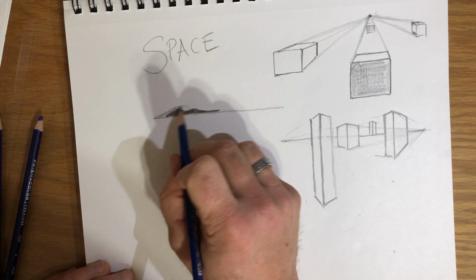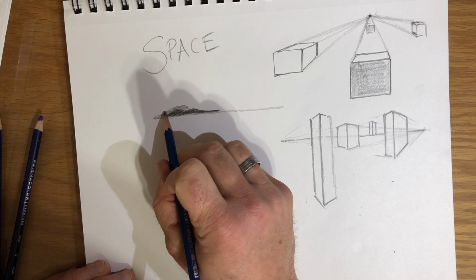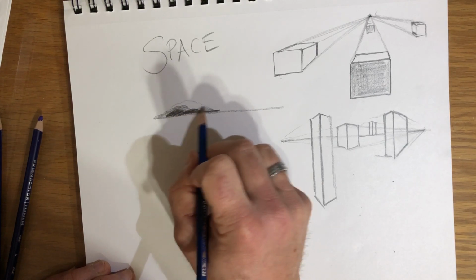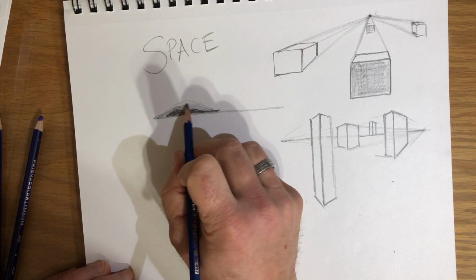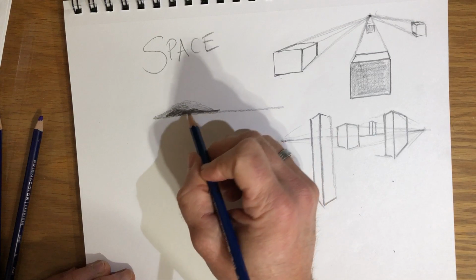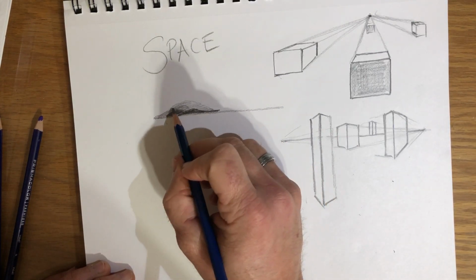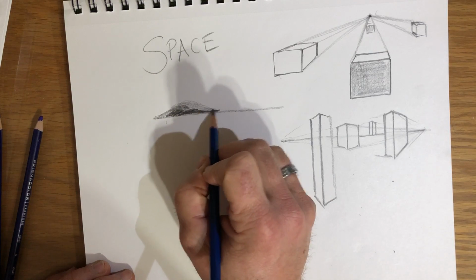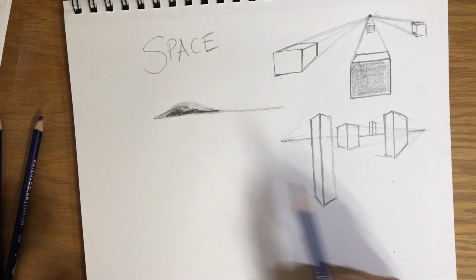And then if there's another mountain behind that one, then that'll be even lighter, right? And the further it goes into the distance, the less you can see it. This is called atmospheric perspective, or aerial perspective. You're using lighter values to create the illusion of space.